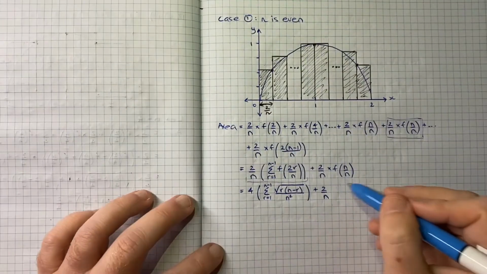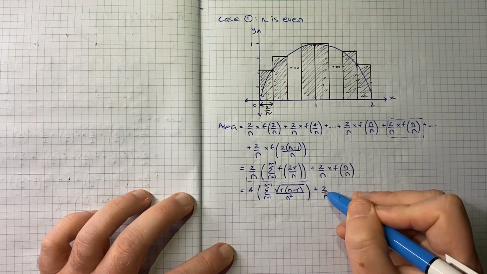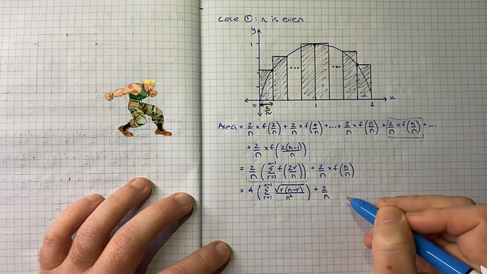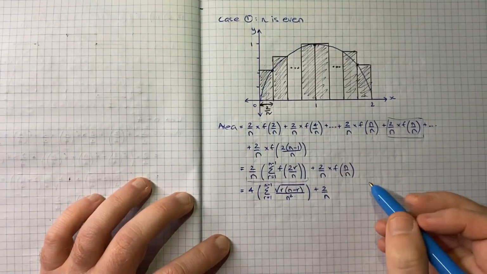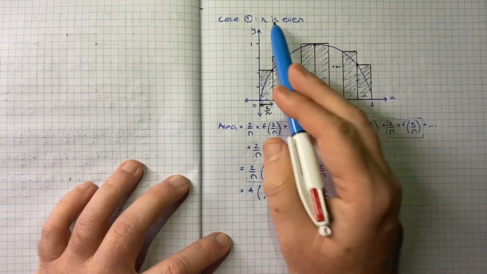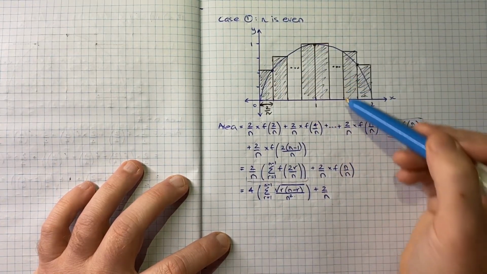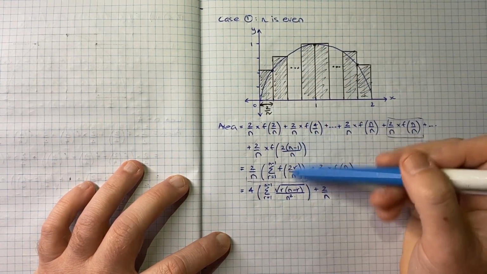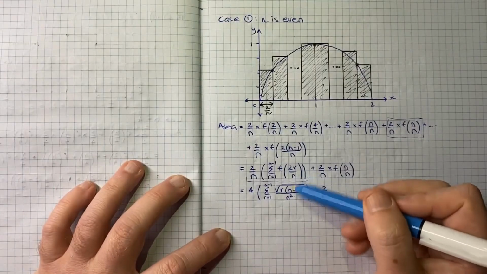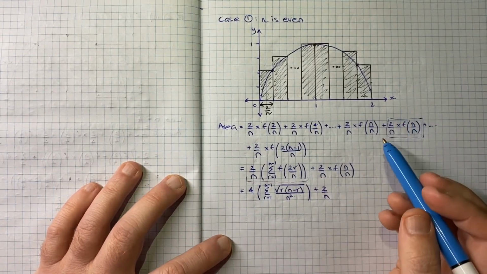So this is f of n on n will just simplify to 1, so we just get a plus 2 on n out here. And that's it. That's the generic formula for the case where n is even when we're dealing with rectangles that sit above the curve. Now that looked like not much work, but that's because we got to skip a lot of steps because we're just repeating what we've already done in part 2.